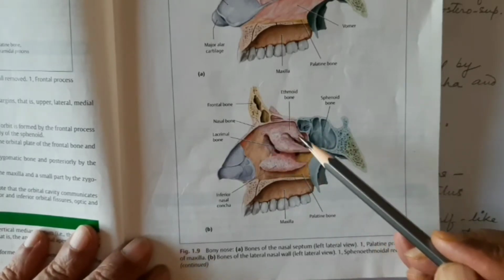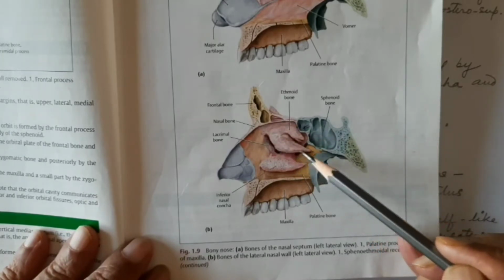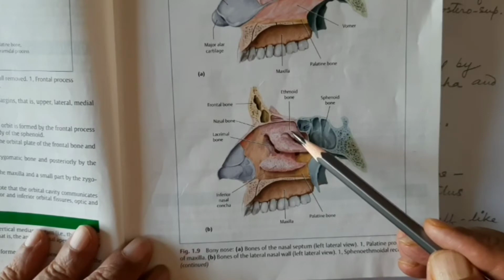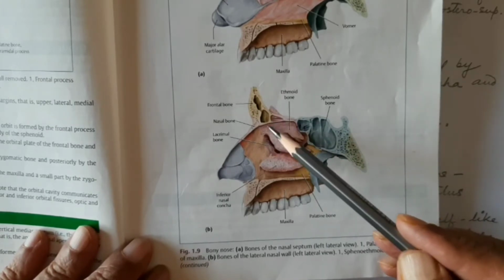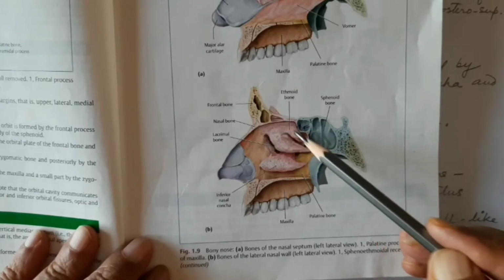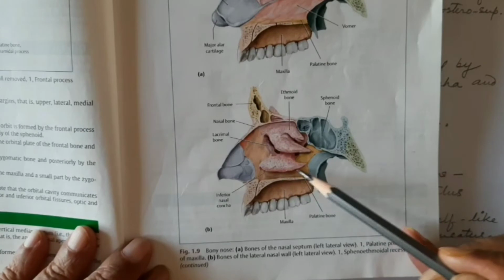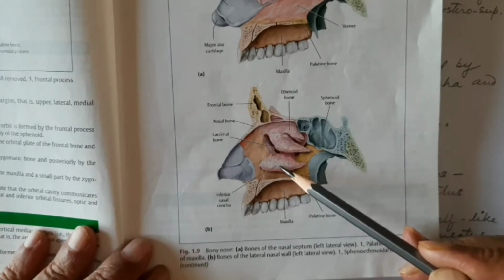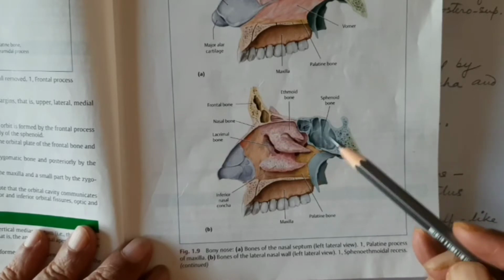Then a large area of bone, seen here with the superior and middle concha, is the ethmoid bone. Lower down, there is a separate bone called the inferior nasal concha.